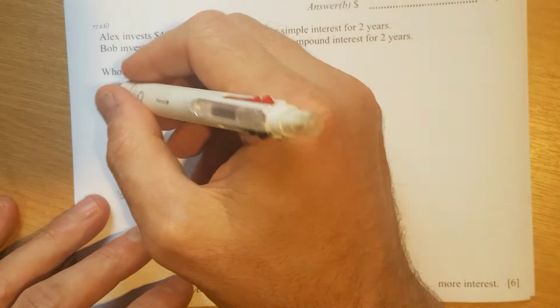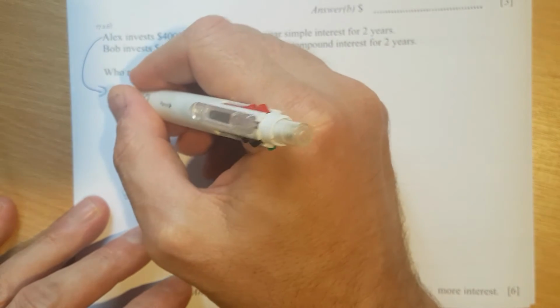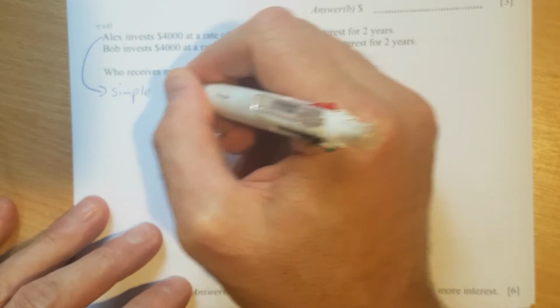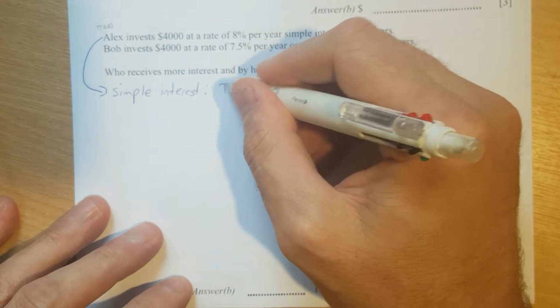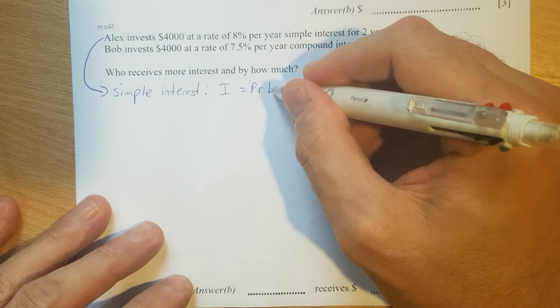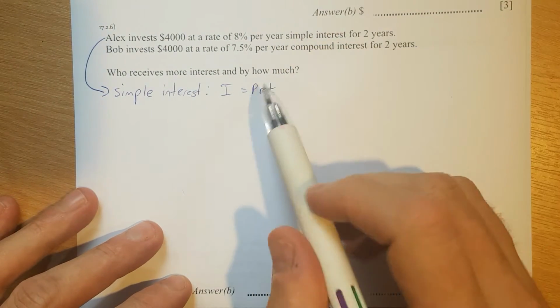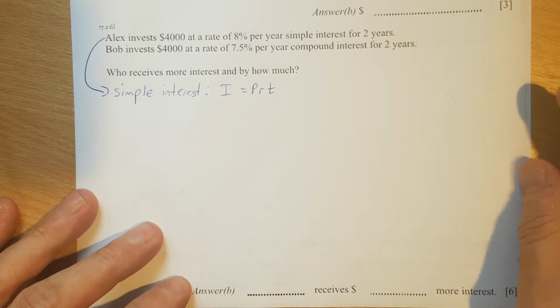Okay, so simple interest, that's what Alex is using here. The formula is very simple. Interest earned is equal to P times R times T. That's the principal, the rate, and the time. And this is the rate as a decimal.